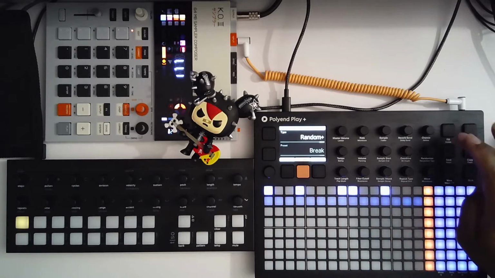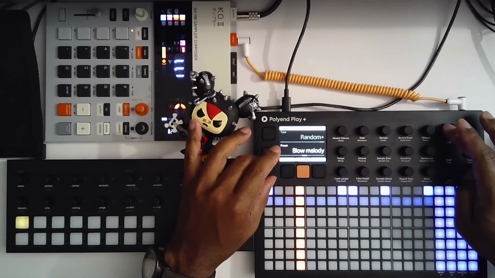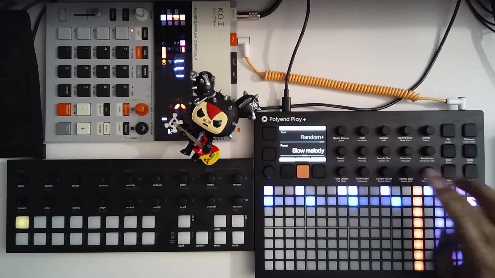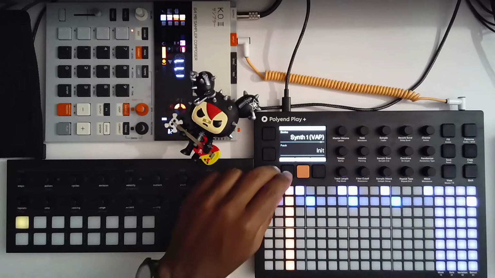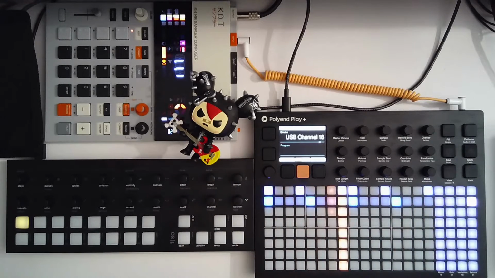Okay. Let's add something else. Let's do another fill. Maybe not a break. Let's do slow melody. And I think this is still playing through the internal synth engine, but we're going to leave that first one. I like it a lot. But the second one. Okay. All right. So that works.